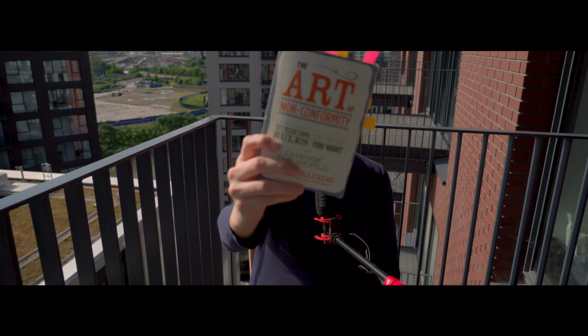What you can do is take a book relevant to something that you're doing and then find a little anecdote, a little tip, a little bit of knowledge that you or anyone else in your niche, like a potential customer, could use to get better results in their business. Just to give you an example, I brought along a book, The Art of Nonconformity.